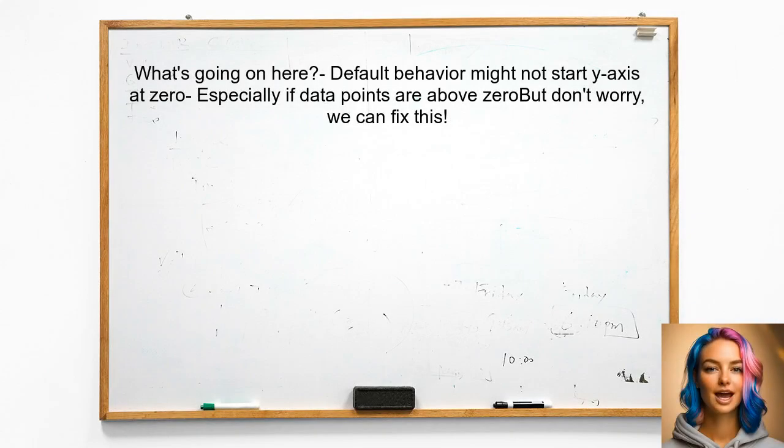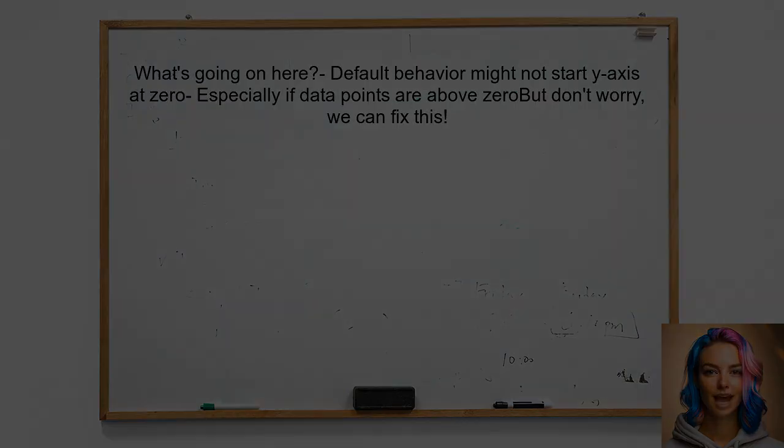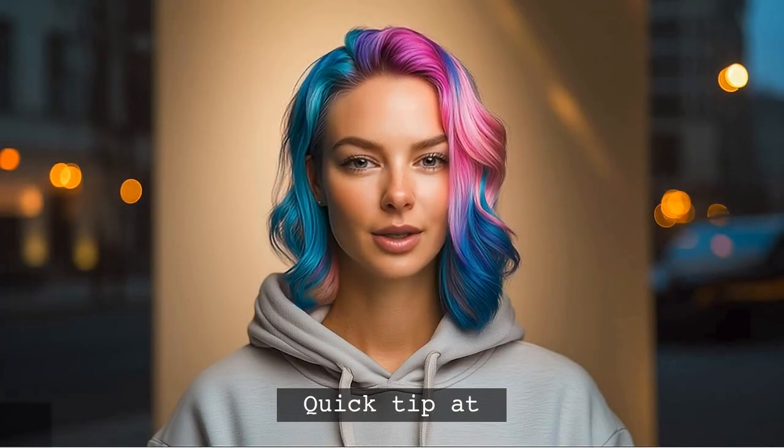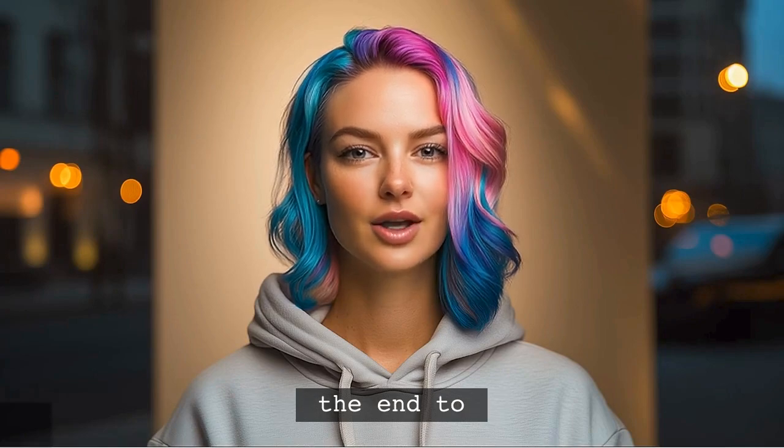So, what's going on here? When you set up your Chart.js data, the default behavior might not start the y-axis at zero, especially if your data points are all above zero. But don't worry, we can fix this. And stay tuned. At the end of this video, I'll share a quick tip that can help you avoid similar issues in the future.